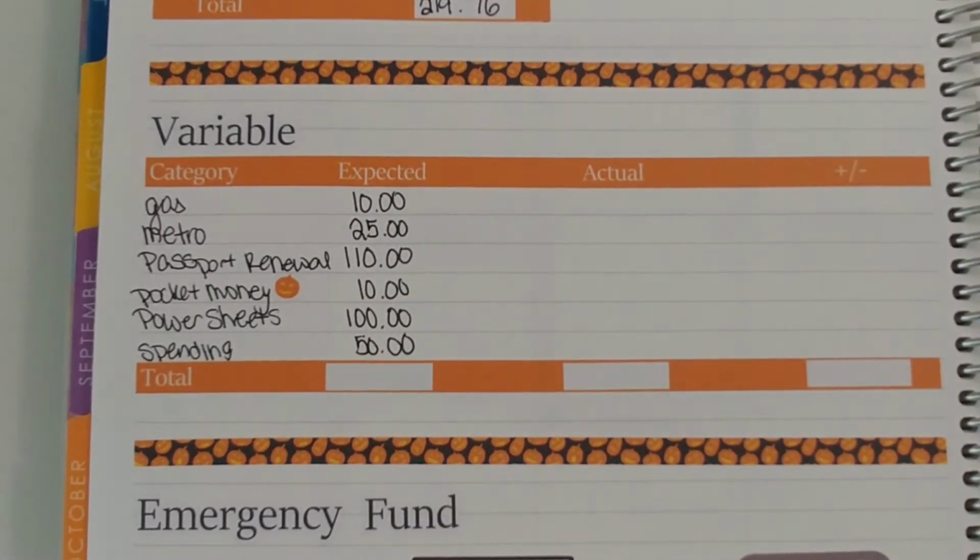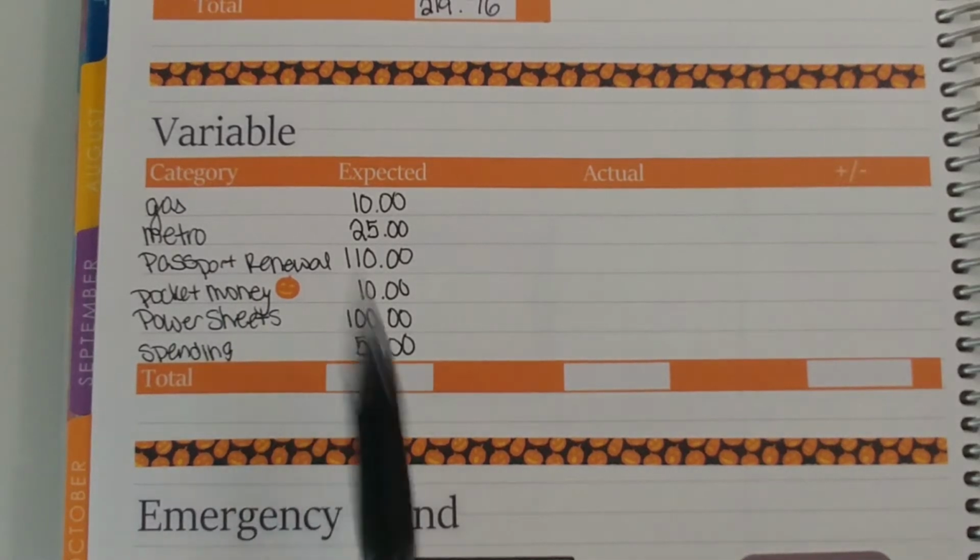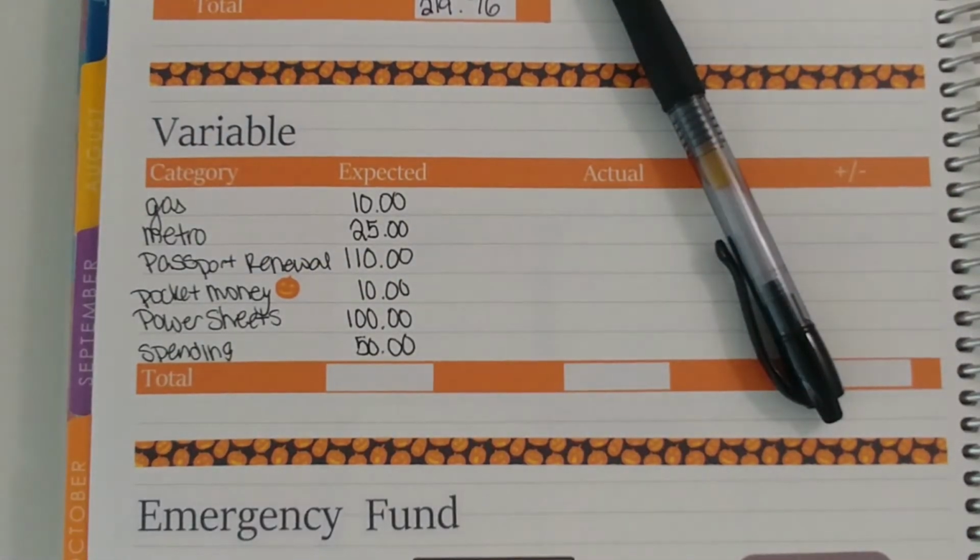So I'm not too concerned as long as I don't go over in any category combined as the total of $50. Sorry, that took a little bit for me to explain, but as long as I don't go over in everything that totals $50, I will still be under for the month. So we'll see how that turns out.